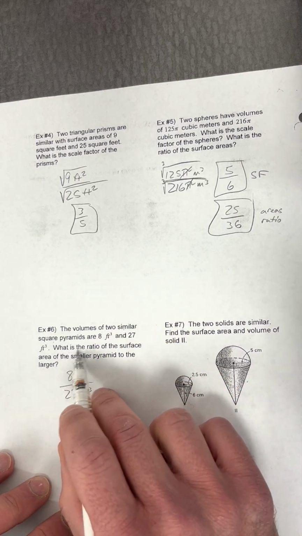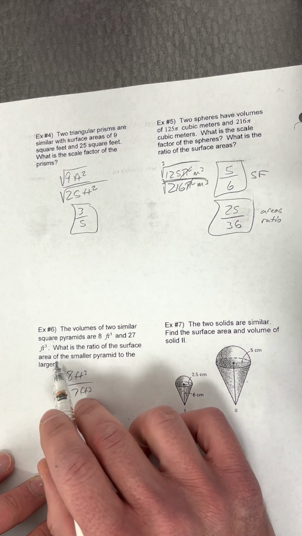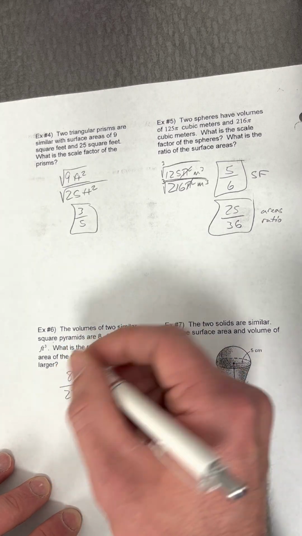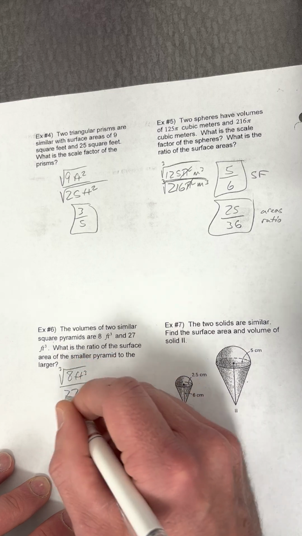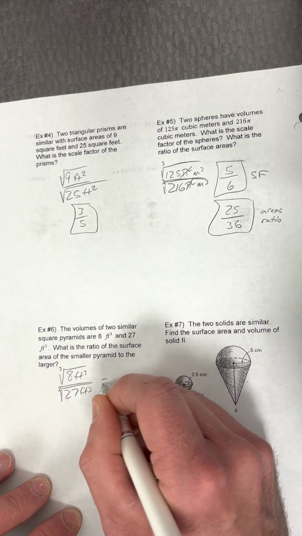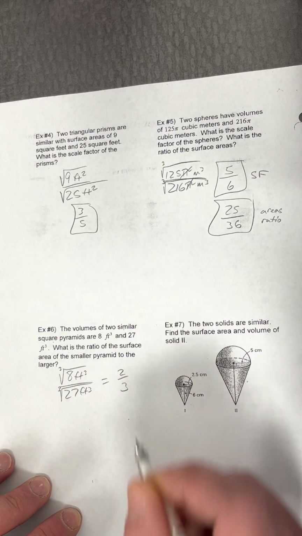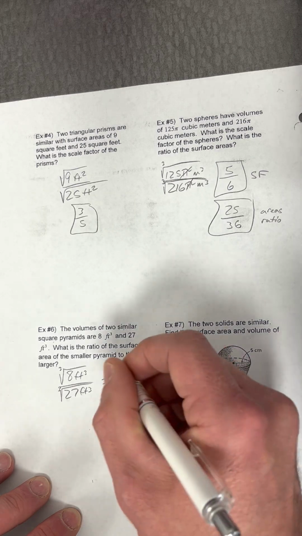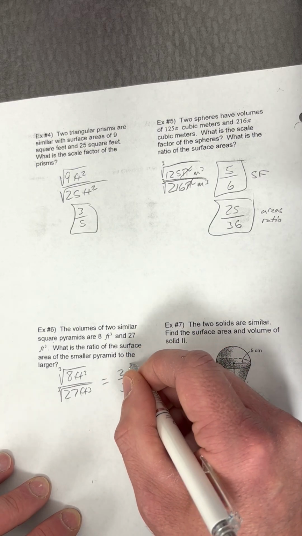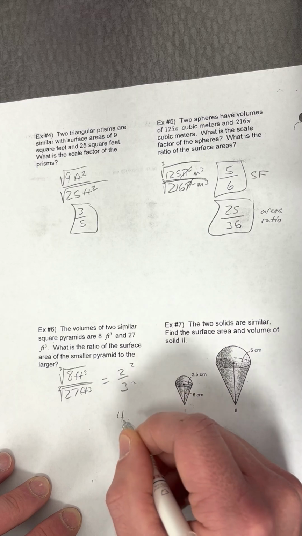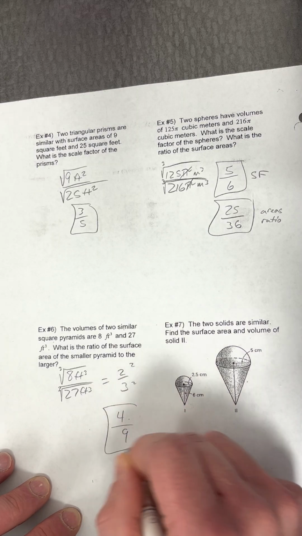And they want to know the ratio of the area. So let's get this back to linear. We'll cube root it to get back to linear. But then to get the areas, we're going to have to square it. So yep, 4 to 9.